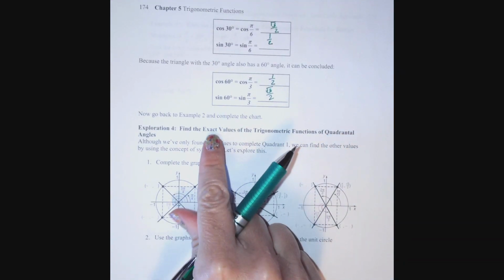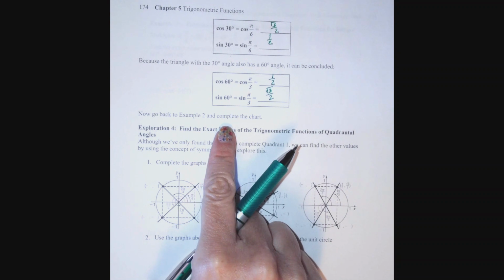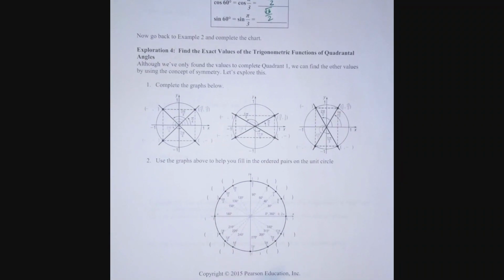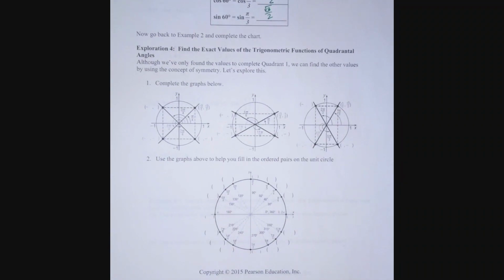All right, it invites us to go back and complete the chart. Those two shaded in rows that we didn't complete, I encourage you to go back and do that on your own. Let's go ahead and do this exploration number 4 and talk about the trig function values on the quadrantal angles.